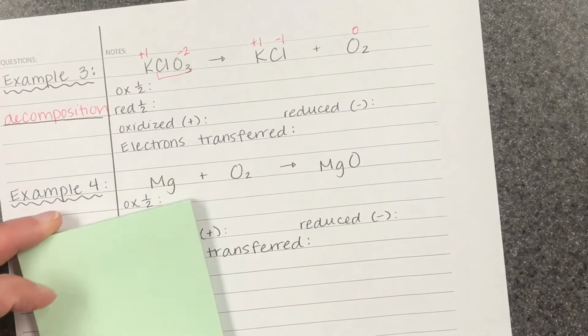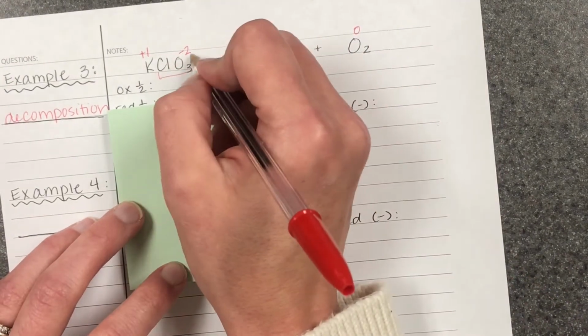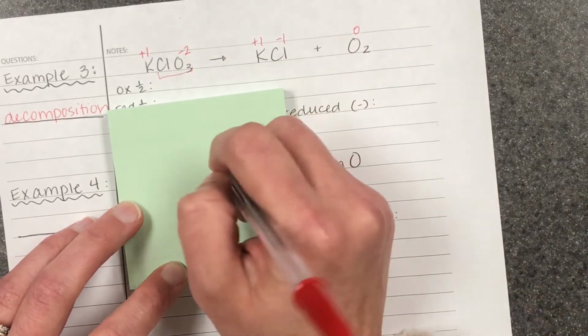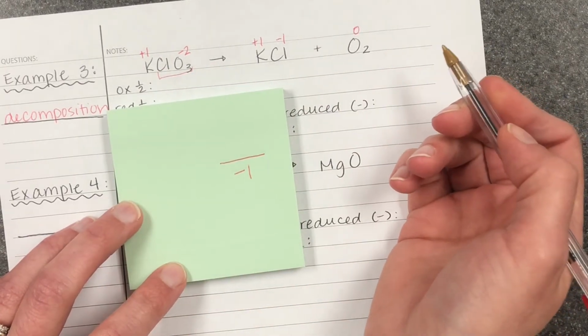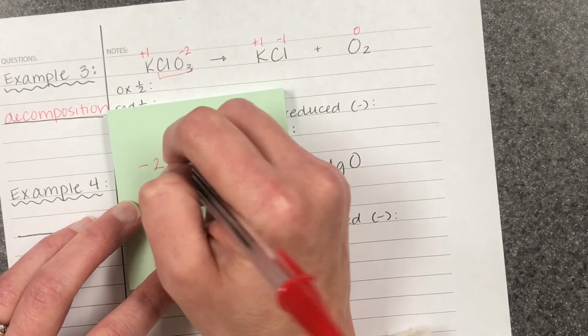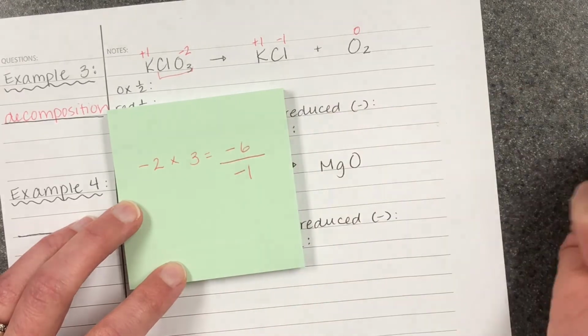And so again, we just do a little bit of math to figure this one out. I know that chlorate, the polyatomic ion, carries a charge overall of -1. So the sum on chlorate is going to be -1. I also know that each oxygen carries an oxidation number of -2, and there are 3 of them, and so that's a net of -6.